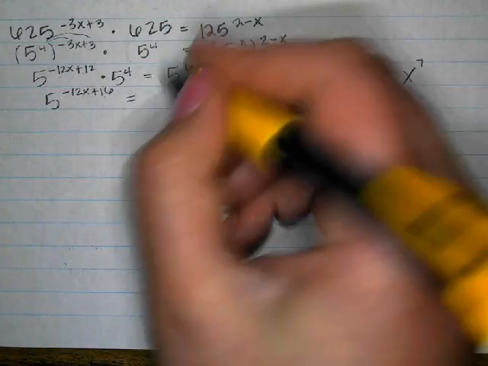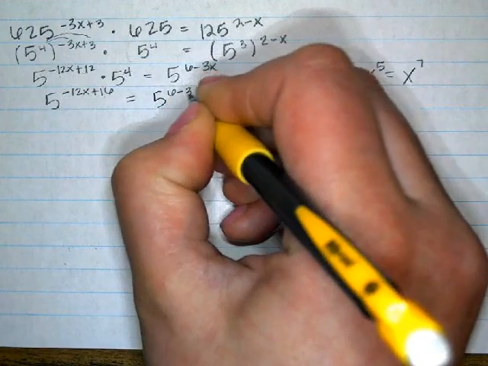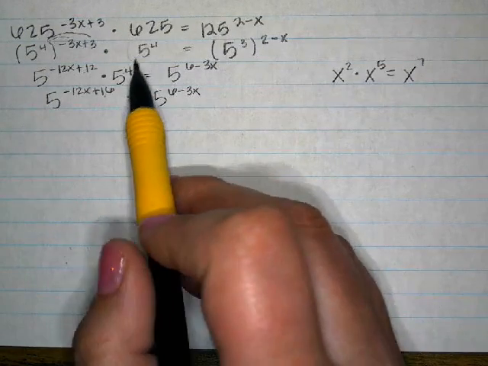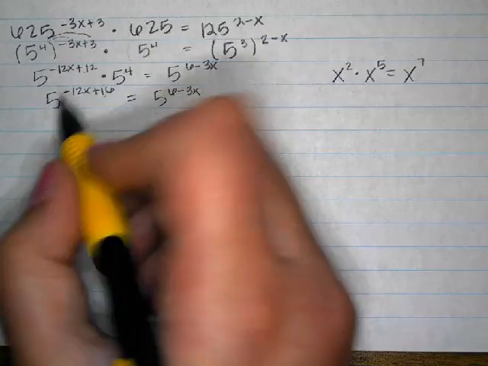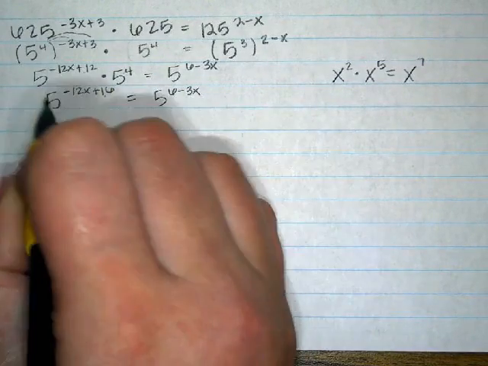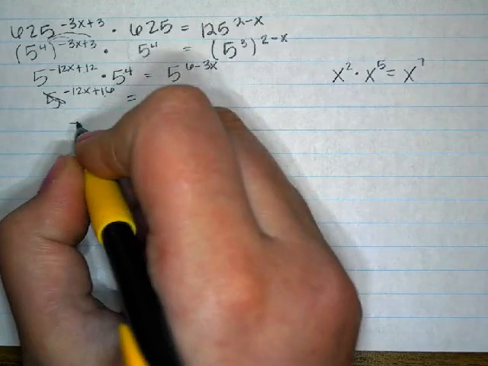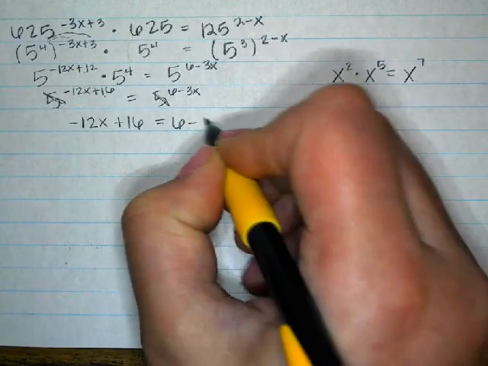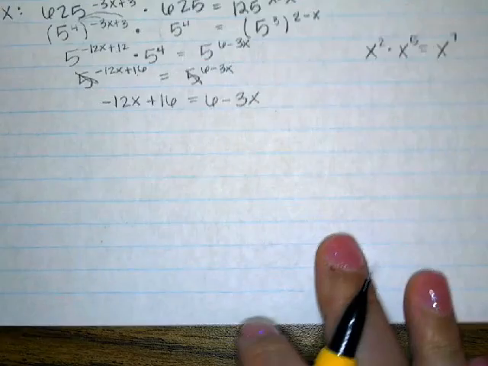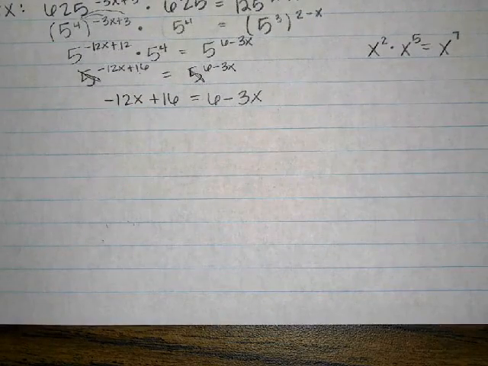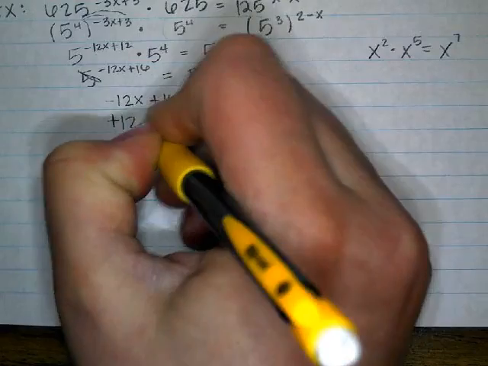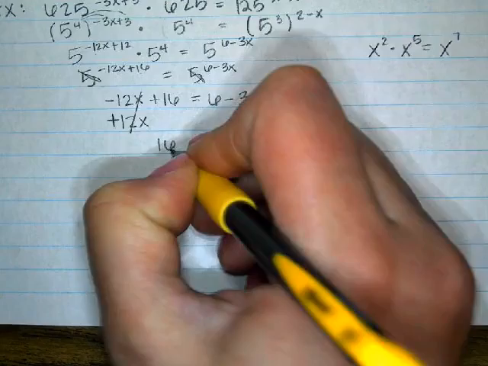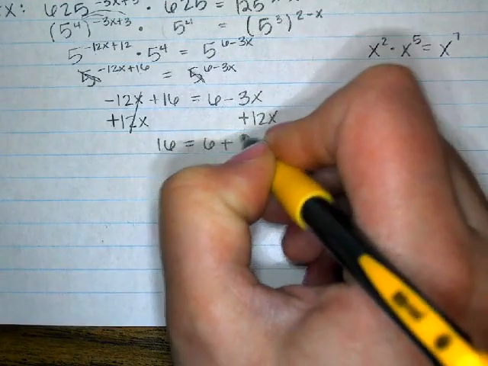So the only thing that was complicated about this problem is that it added one more step of adding some exponents. But now it's just like the rest of them. Now we've got one base and one base. We can ditch the bases and we can solve the equation like normal. So how would you guys like to solve this? Add 12x, add 12x. And you said minus the 6.